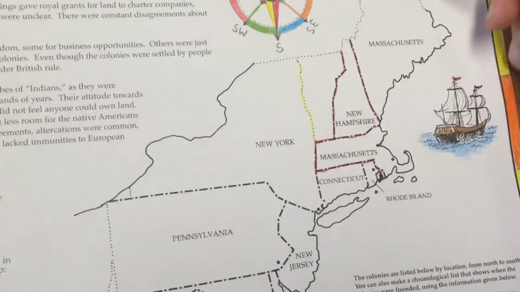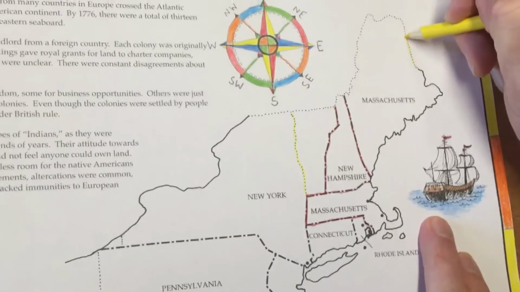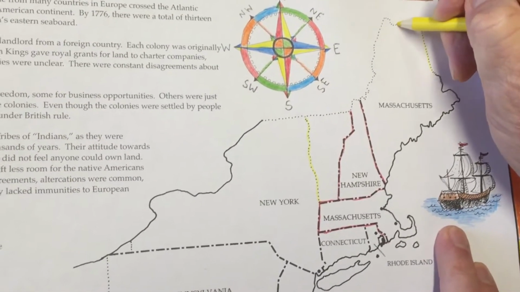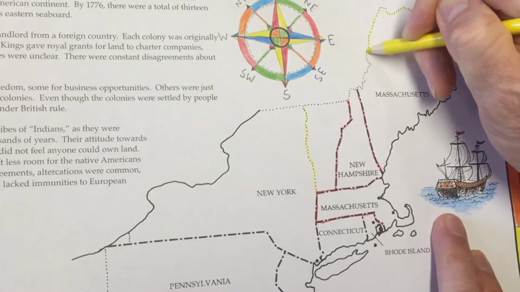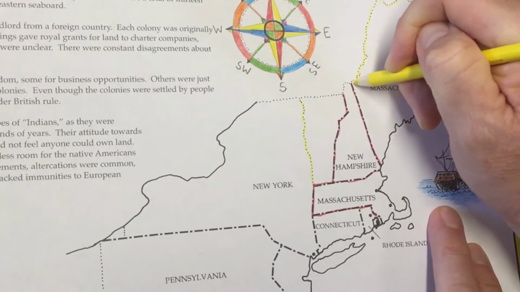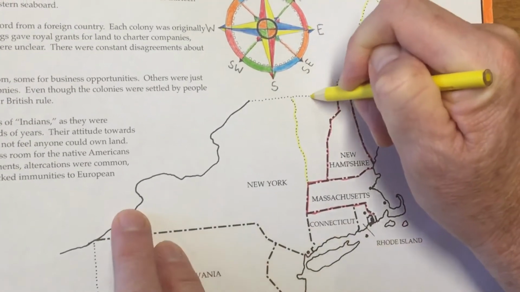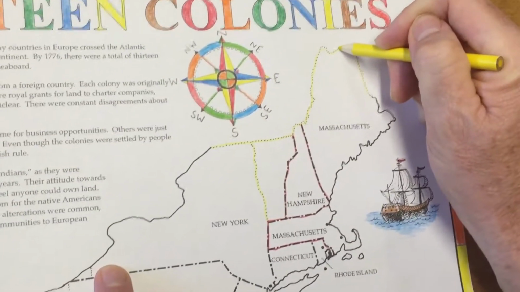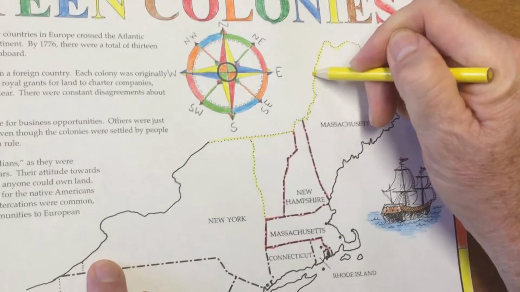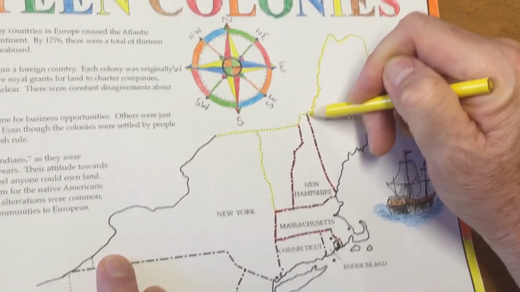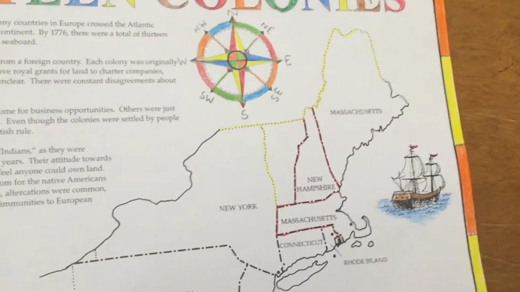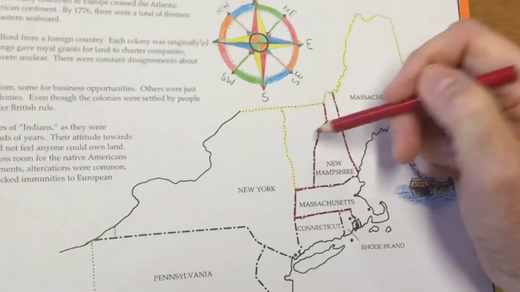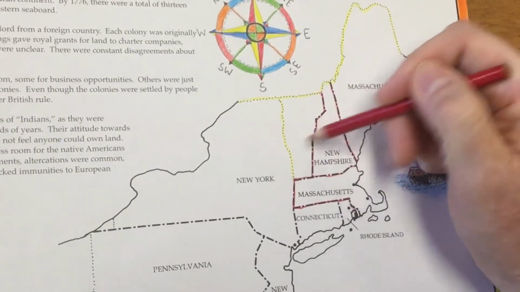Okay, you can even go over this, what would be the present day U.S.-Canada boundary. So wherever we see a dotted line like this, that means it's a present day boundary. Okay, so we don't have to label Vermont. That was not one of the colonies.